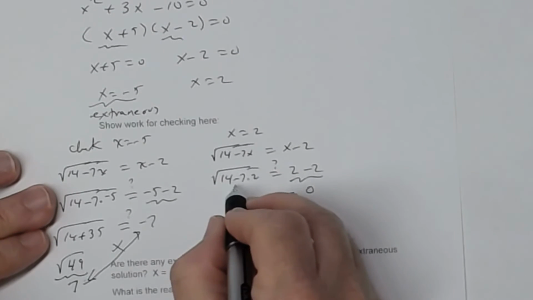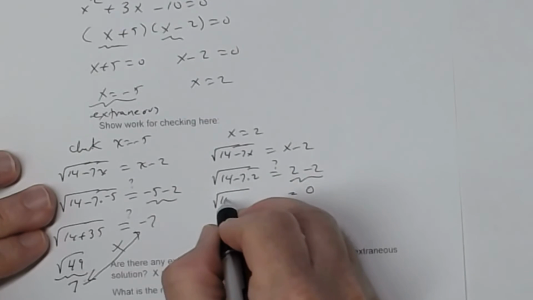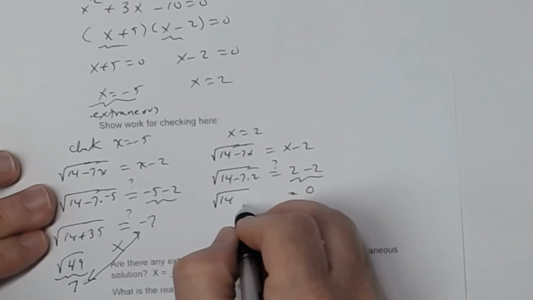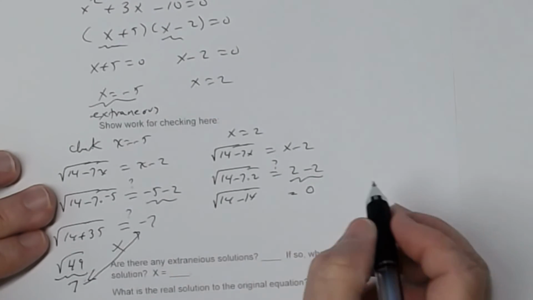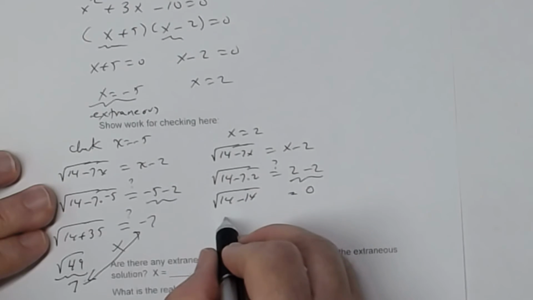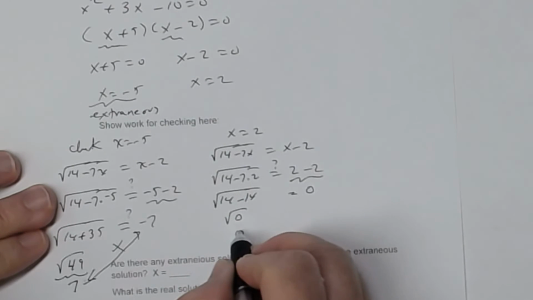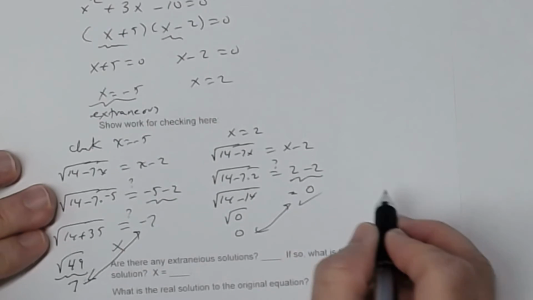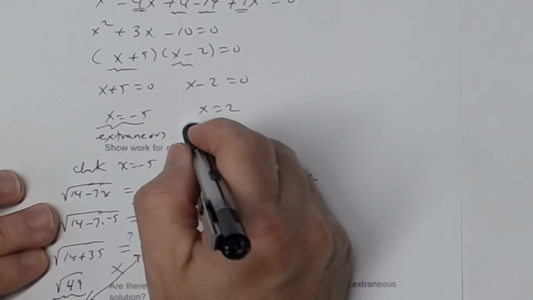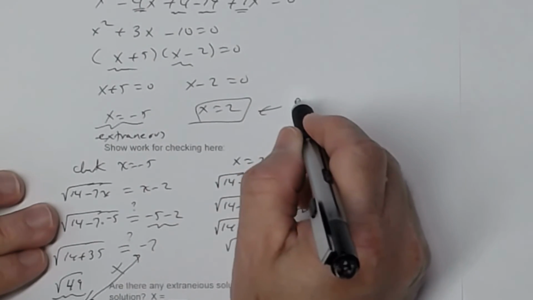All right, now let's check on this side. So I have the square root of 14. A negative 7 times 2 is a negative 14, right? 14 minus 14 is 0, and the square root of 0 is 0. And those two sides are equal. So x equal 2 is the only solution.